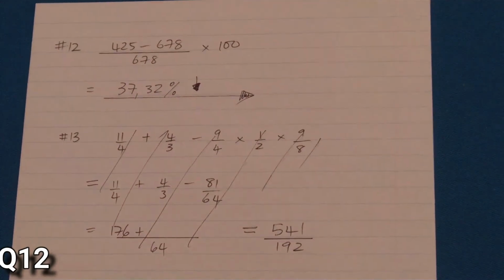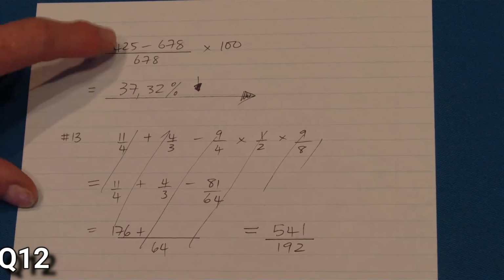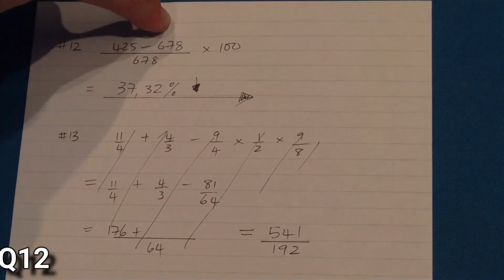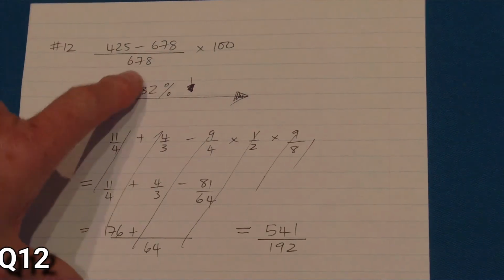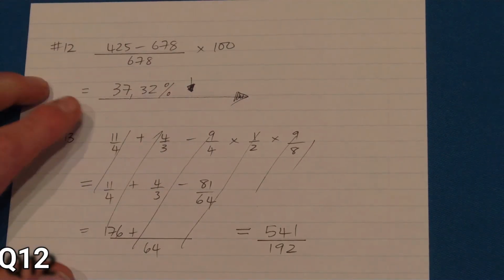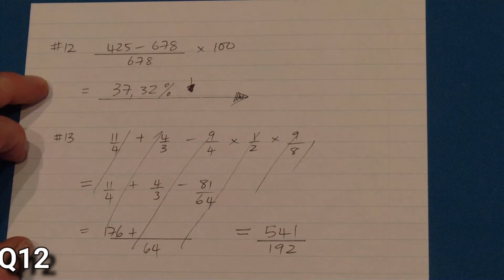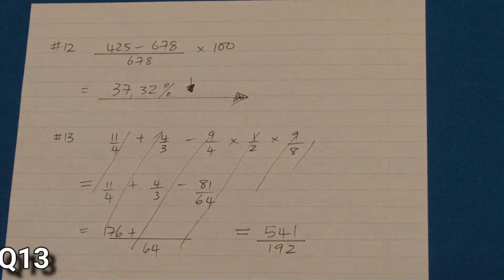Number 12 is exactly the same thing. Only thing is the new was less than the original, so it was a percentage decrease in this case. So there's your new 425 minus 678. Get your answer, divided by 678 times by 100. It's a 37.32% decrease.